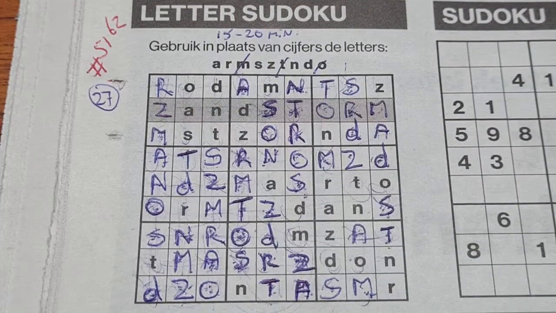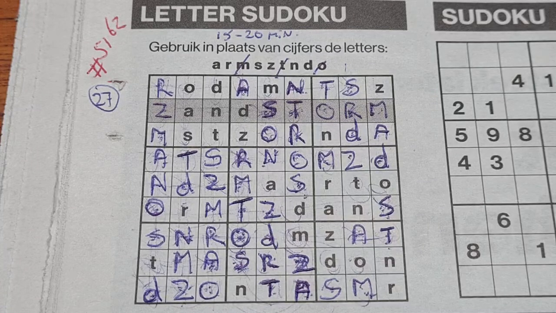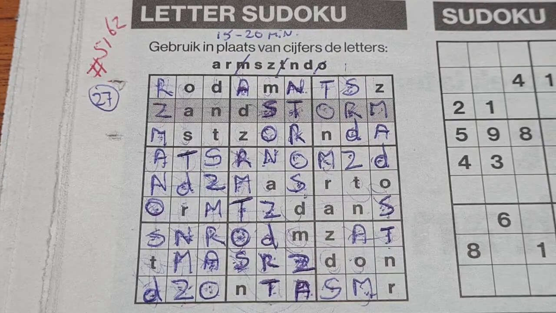Finished in 18 minutes. Told you between 15 and 20 minutes I need for a letter Sudoku, and I've solved this again. And I like this one. Yes, I really do. Do you think so? Thumbs up, otherwise thumbs down.